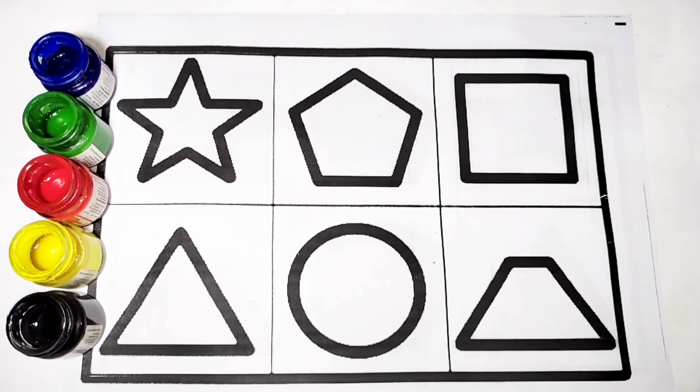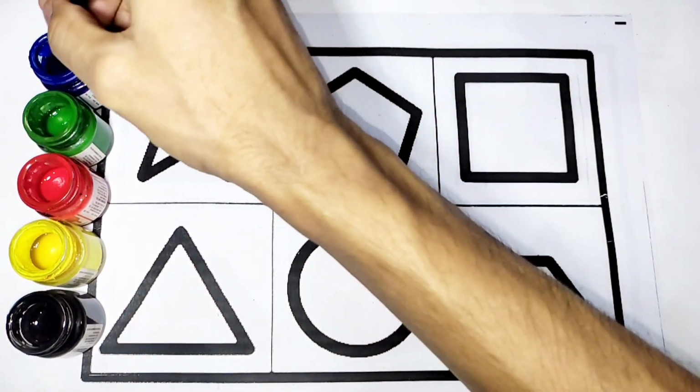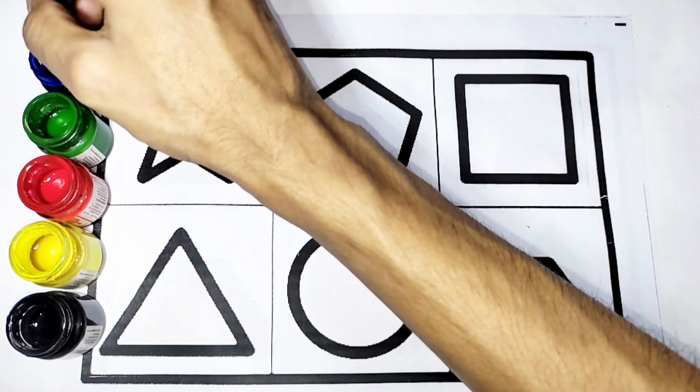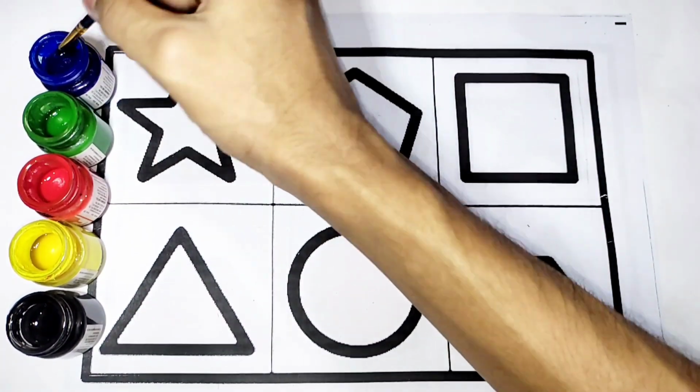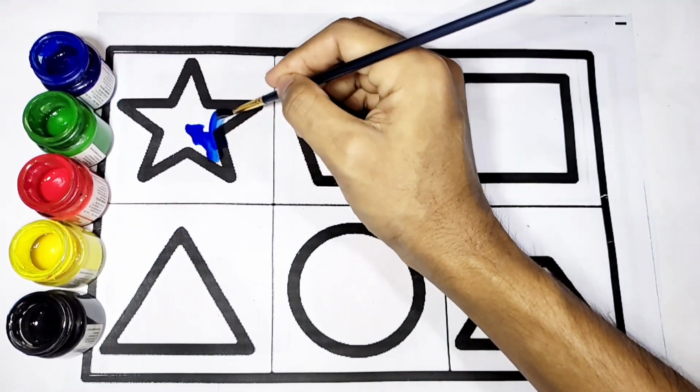Today we are coloring 2D shapes. First we are using the color of blue. Now we are mixing and using the color of blue and coloring the shape of star. First we are coloring the shape of star.